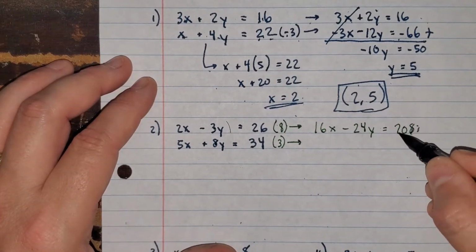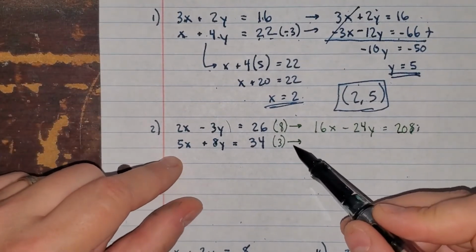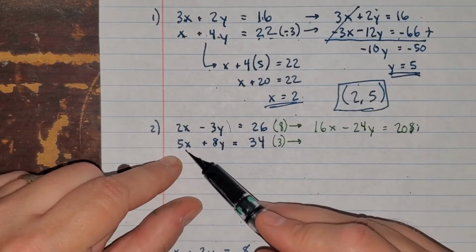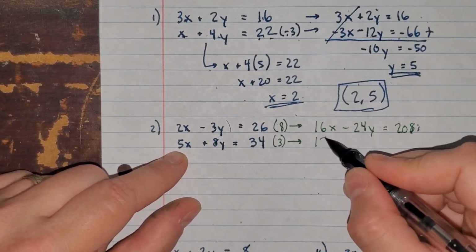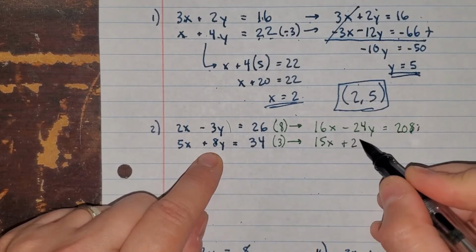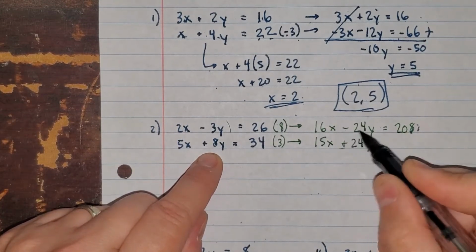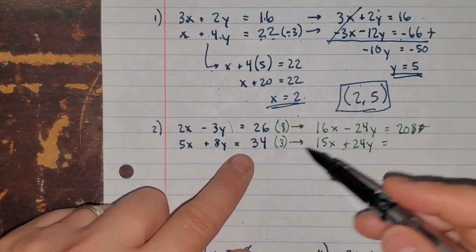208. Should have brought my calculator for that one. 208. Cool. And then here we're going to multiply 5 by 3. So that gives me 15x. We're going to multiply 8 by 3, which gives me 24y. Right? So those two are equal but opposite. They'll go away.